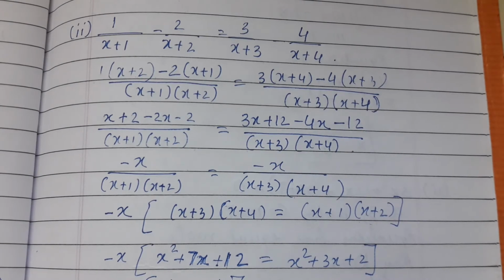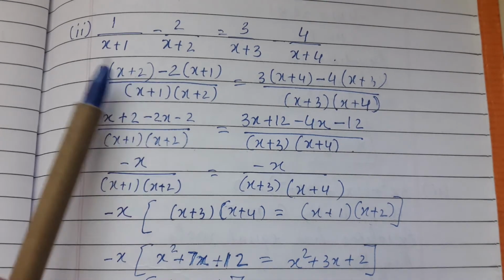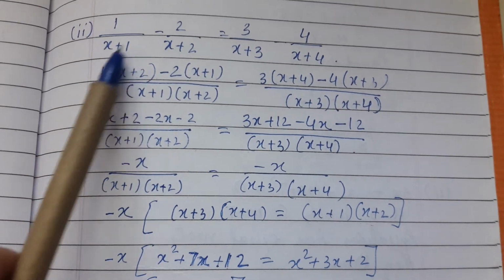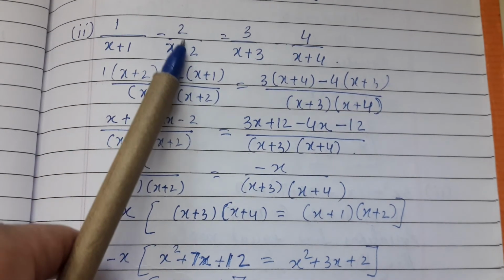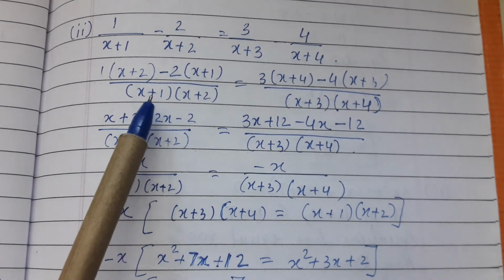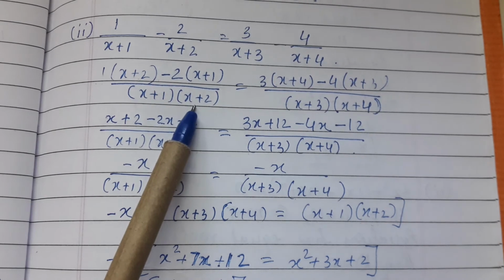Second sum, 1 upon x plus 1 minus 2 upon x plus 2 equals 3 upon x plus 3 minus 4 upon x plus 4. Here in this term we will multiply and divide by x plus 2. For this term we will multiply and divide by x plus 1. So in the denominator we get x plus 1 into x plus 2.